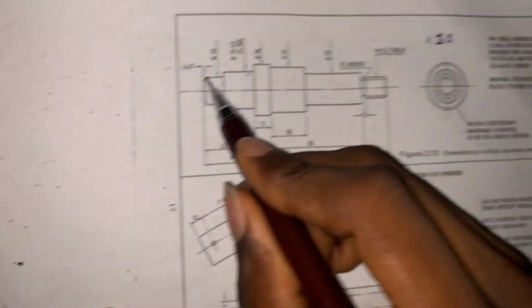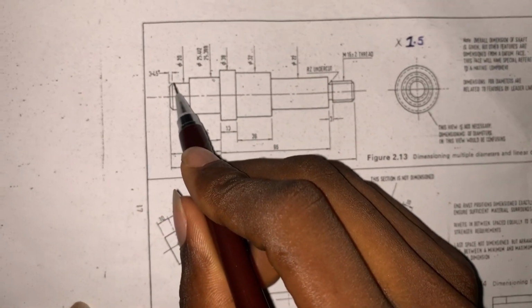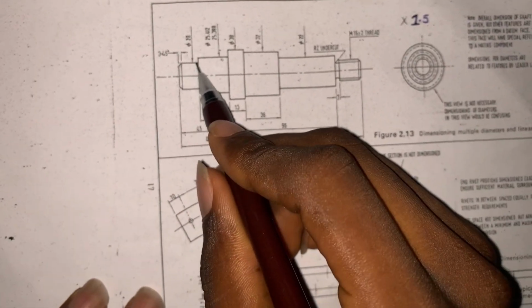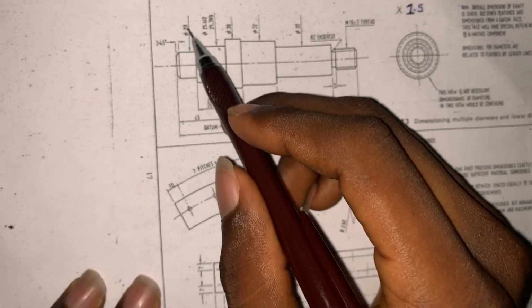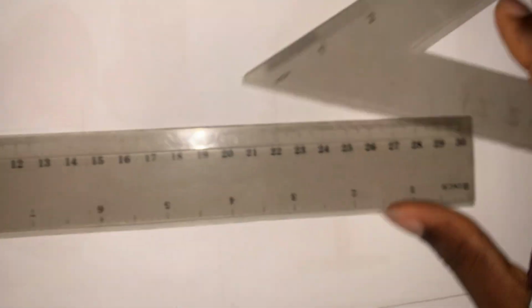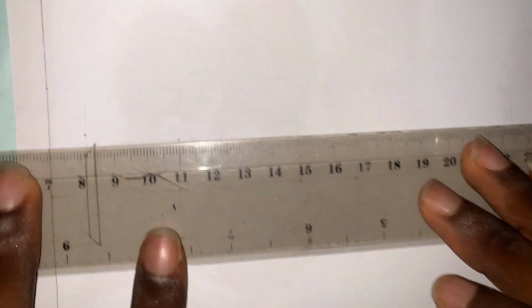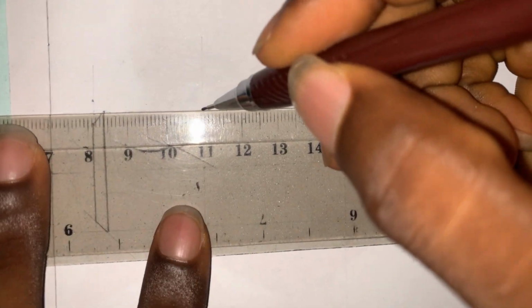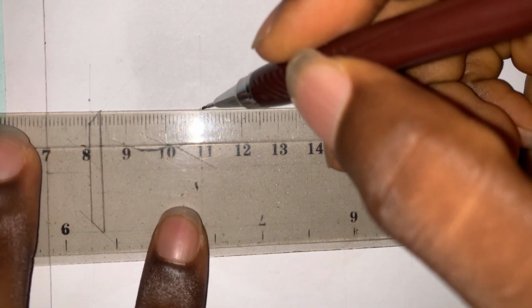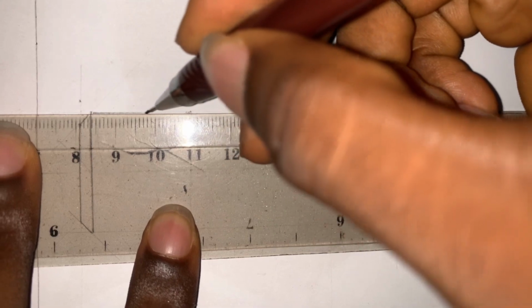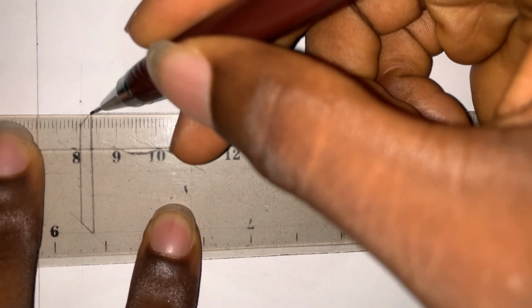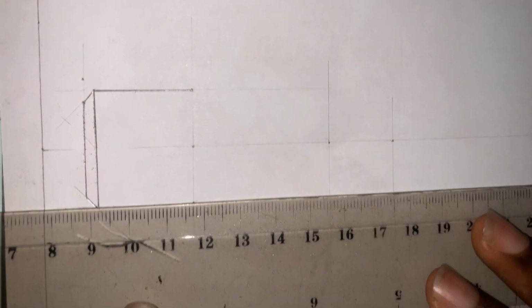So you can also go ahead and draw the straight line that joins your angle 45 to your 20, but in our own we will multiply by 1.5, which gave us 30. So I'm also going to go ahead and join this line. So you also do the same down.